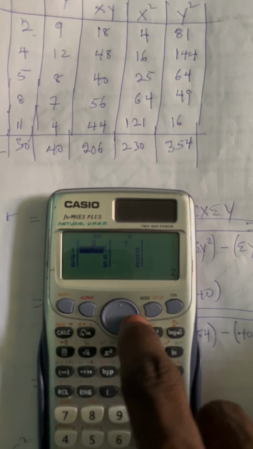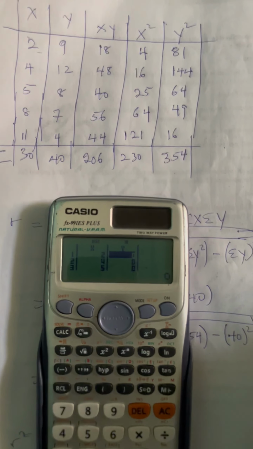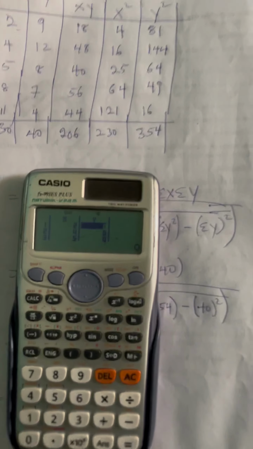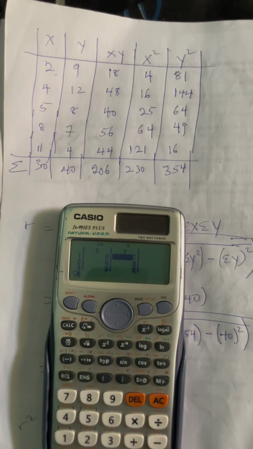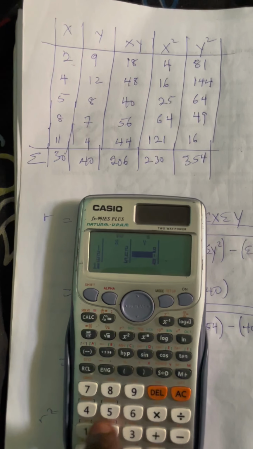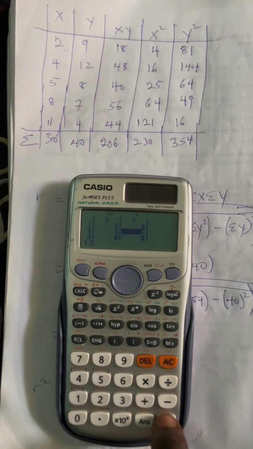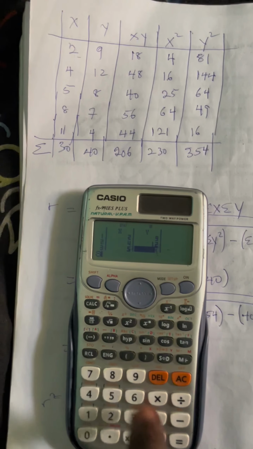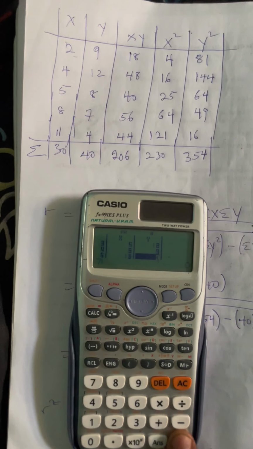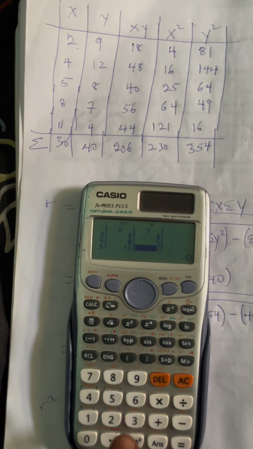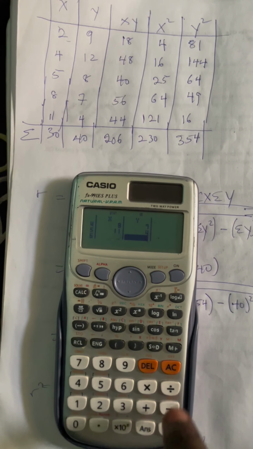Now press down one direction and come to under y. Now under the y here, what are the values of the y? The first value, we have 9 equals to, we have 12 equals to, we have 8 equals to, we have 7 equals to, we have 4 equals to.